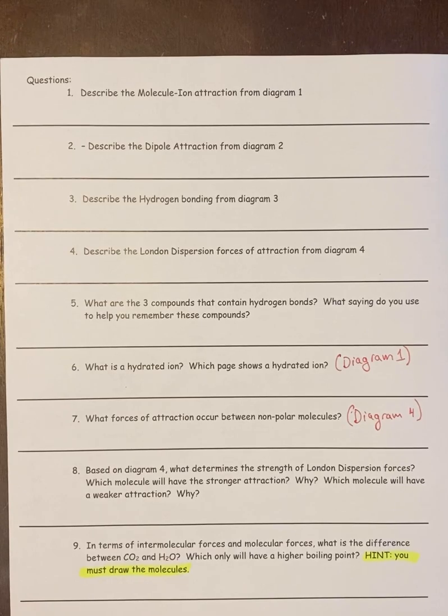One of them is going to be linear with double bonds, the other is going to be bent with single bonds, and then that difference in shape will cause them to have different intermolecular forces, and intermolecular forces are what cause boiling points to change. And so whichever one has the stronger intermolecular force will have a higher boiling point. Whichever one has the lower intermolecular force will have a lower boiling point. So that's everything you're going to need to know for this lab.